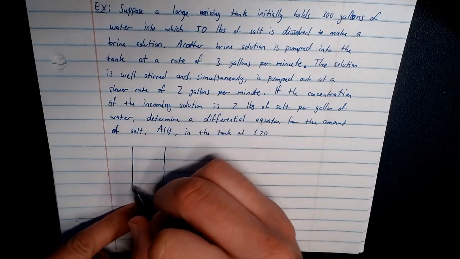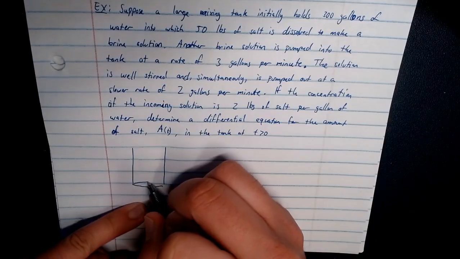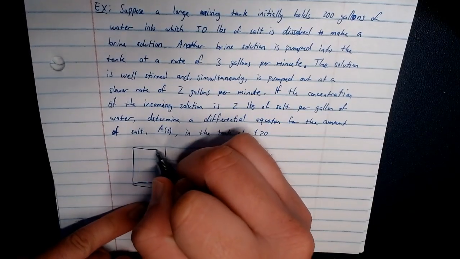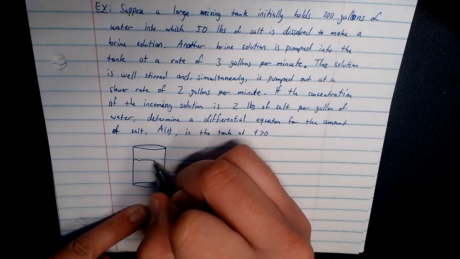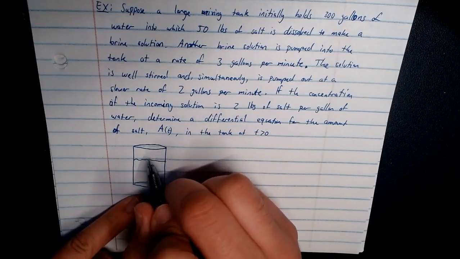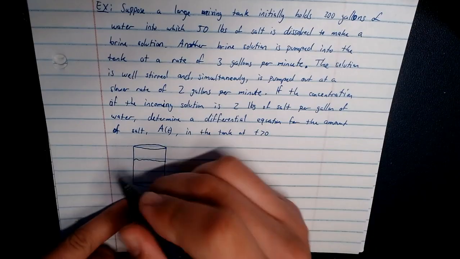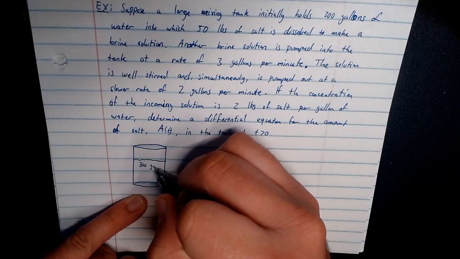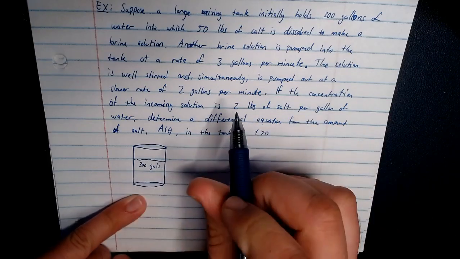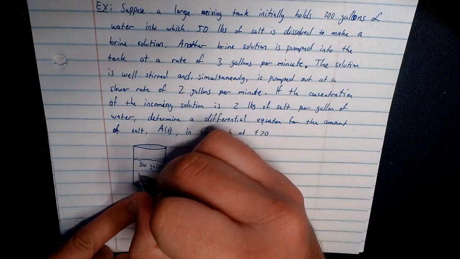And this tank currently is holding 300 gallons of liquid. Now it's not full, there's more room for water because we're going to have to bring some in anyway. But for right now, there's 300 gallons of water. And there are 50 pounds of salt that are mixed in.